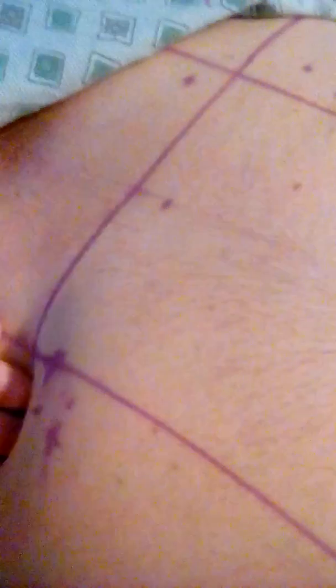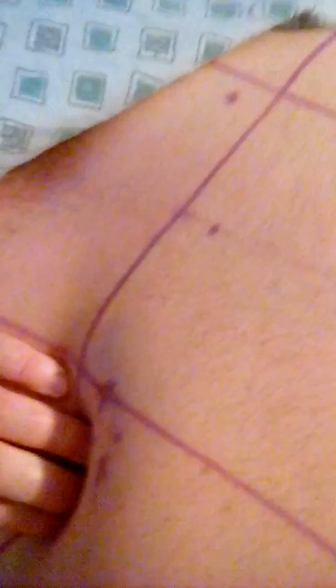And then I'm actually going to do the hook method to palpate the liver. I'm going to place my hands on the costal border and hook my fingers up underneath the costal margin.